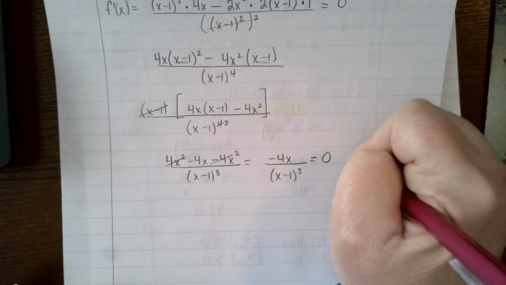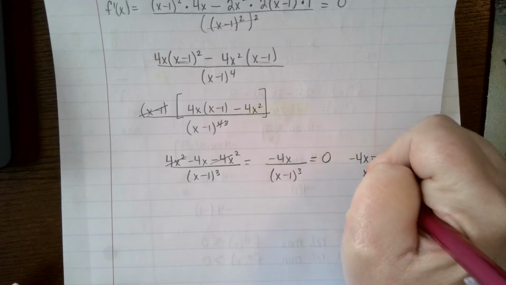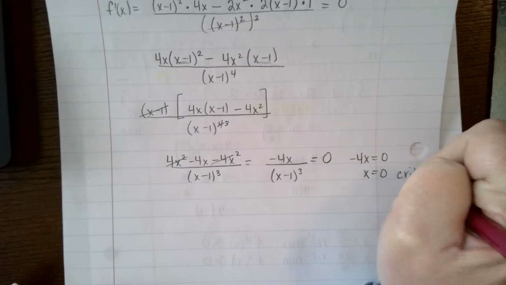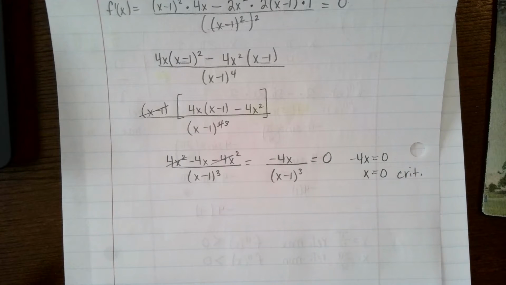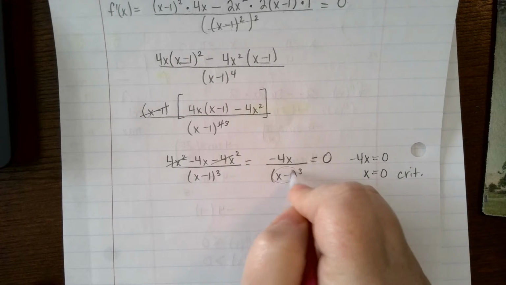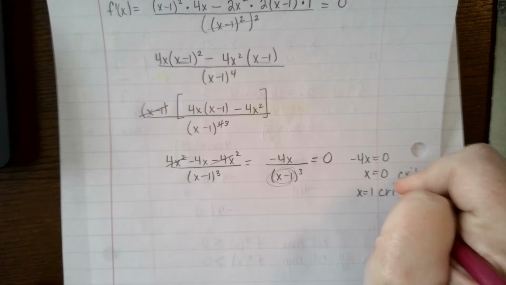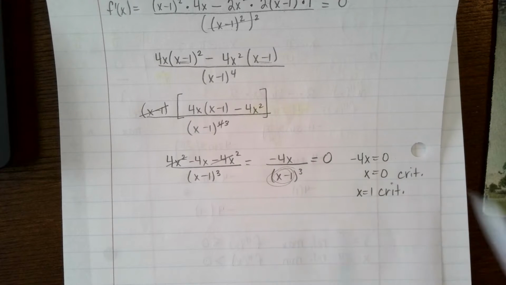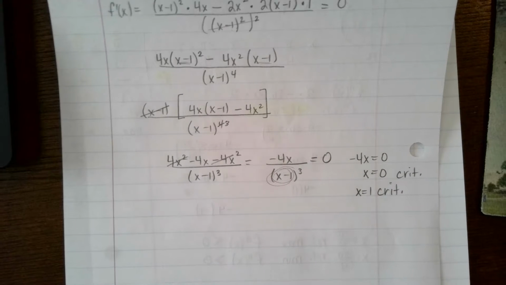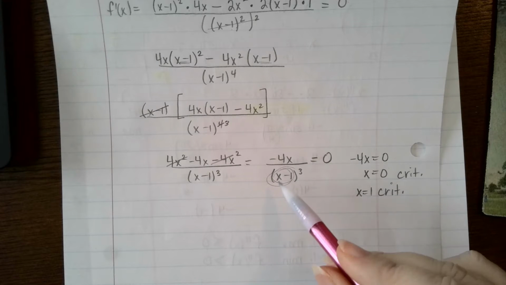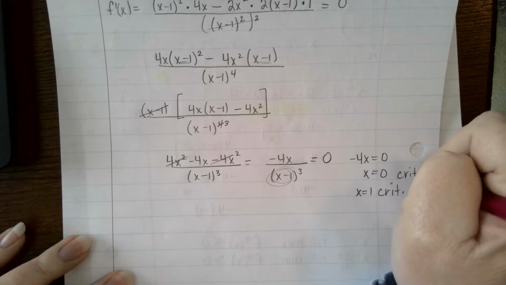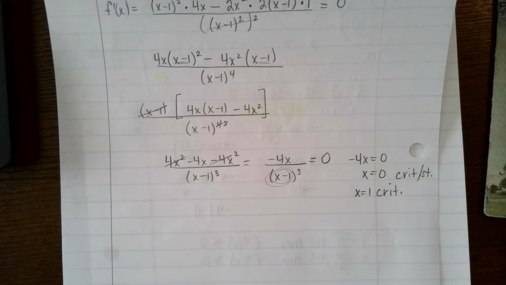Well, that's just negative 4x equals 0 and x equals 0. That's my critical point. Now don't forget that x equals 1 is also critical. So you've got a 0 and a 1 being critical, because the denominator equaling 0 at x equals 1 makes the derivative undefined. This one, 0, is critical stationary. The 1 is just plain old critical.